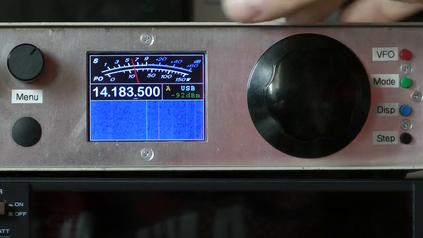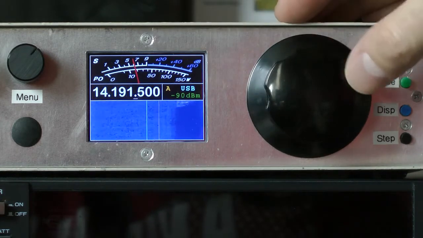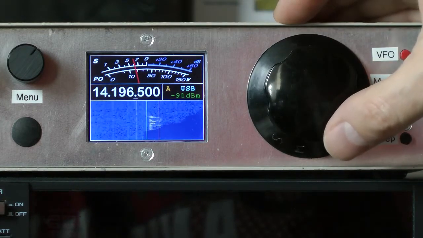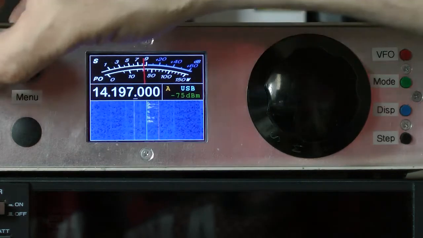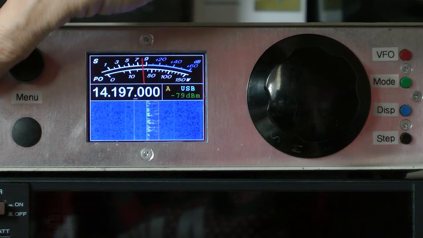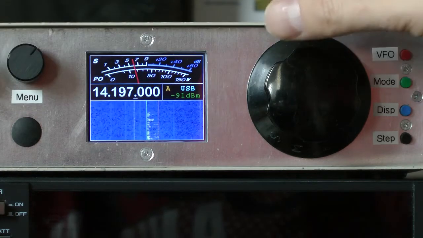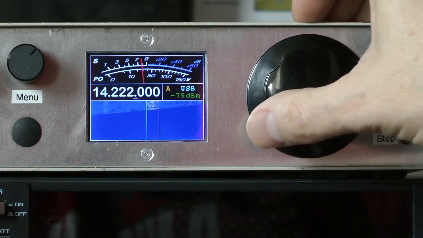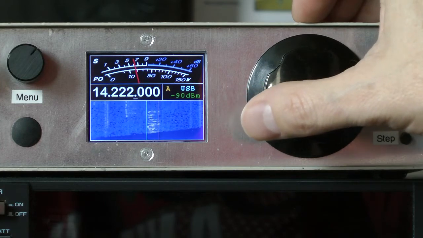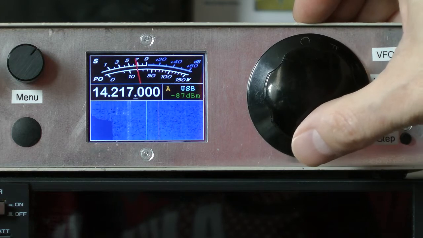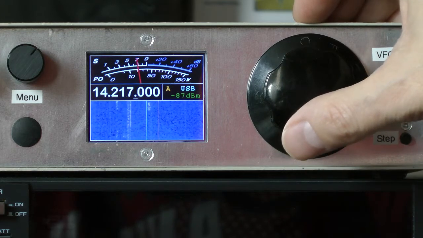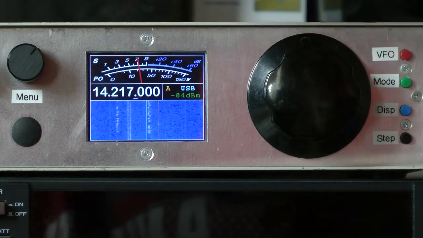So this is in upper sideband mode, and it's currently set to tune in 500 Hz steps, which I find personally best for SSB, particularly now most people have an accurate transmit frequency reference. So it's very quick to just tune into SSB stations. So that's set to 500 Hz.